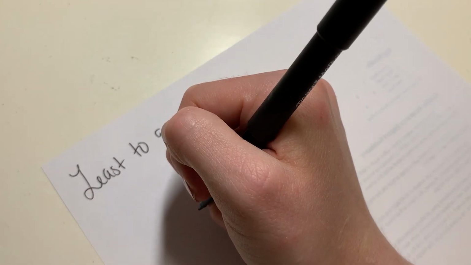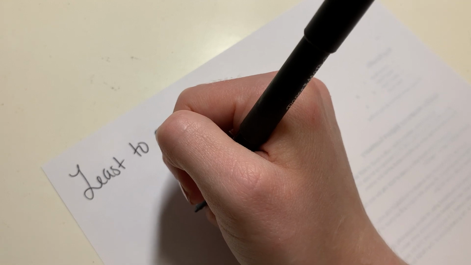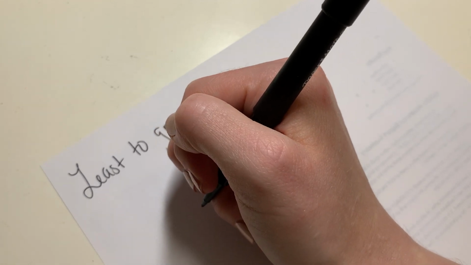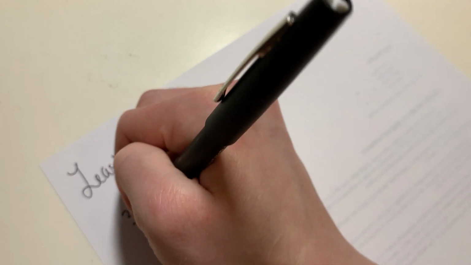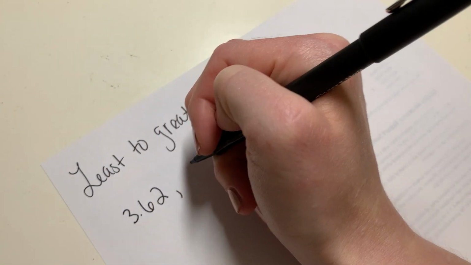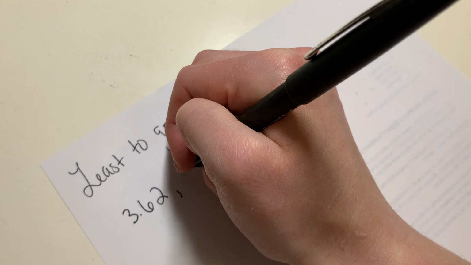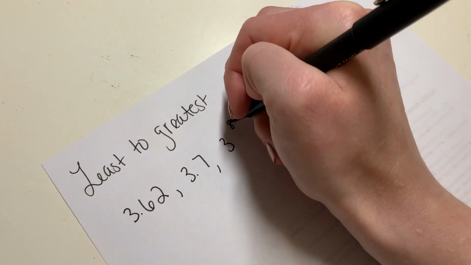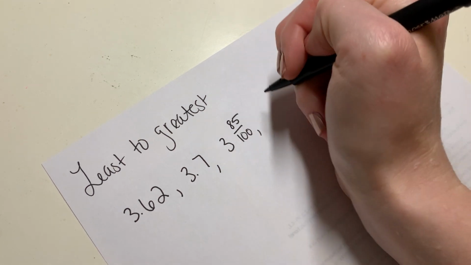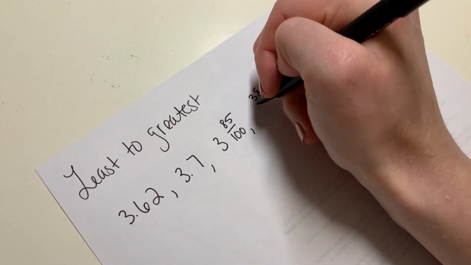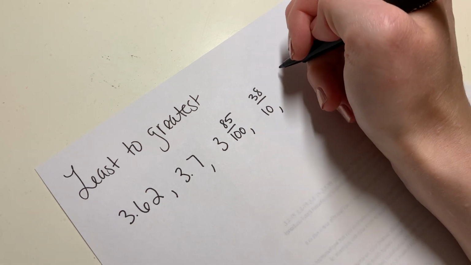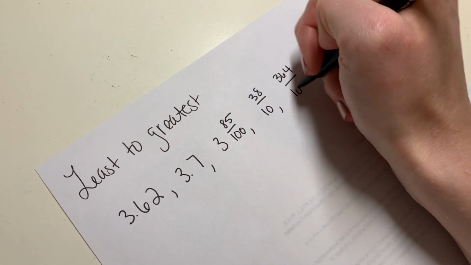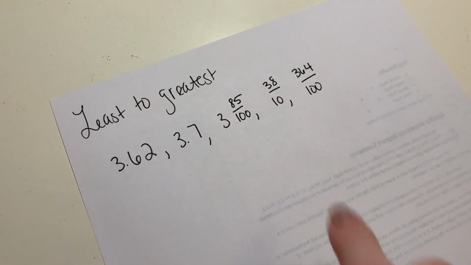And these are going to be numbers that are improper fractions, so you will need to change some of them to proper fractions. 3 and 62 hundredths, 3 and 7 tenths, 3 and 85 hundredths, 38 tenths, and 364 over 100. You can do this. Go ahead and pay attention to what each thing is and go from there. Least to greatest. Try that on your own.